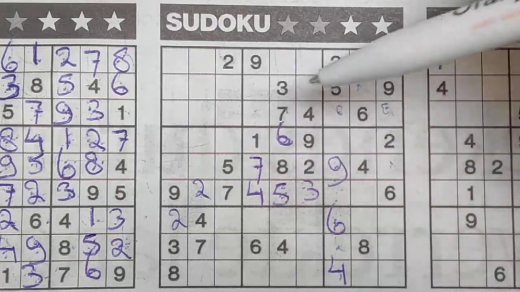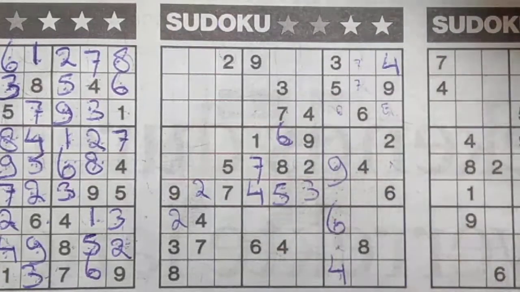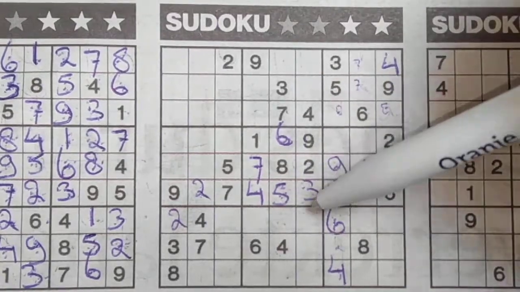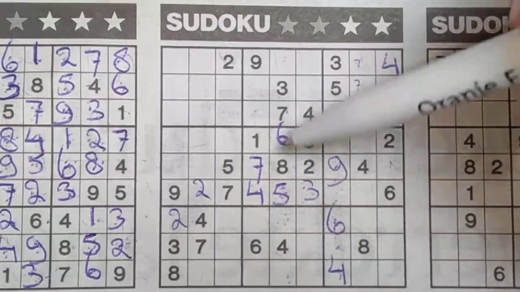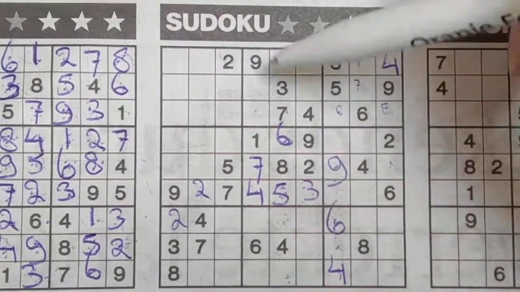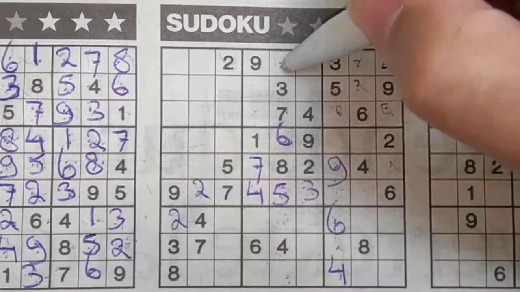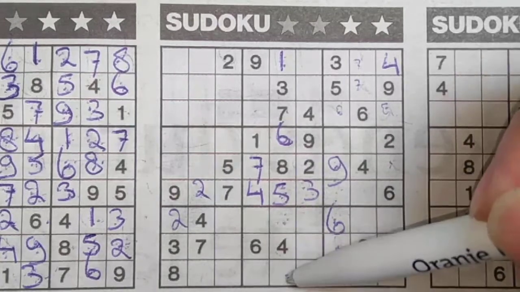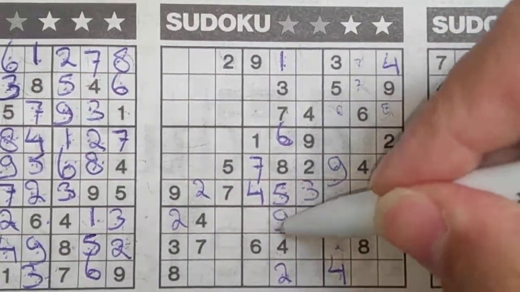In this column, 3 missing numbers. The missing numbers are the 1, the 2, and the 9. I see here 2 and a 9, so this cannot be the 2 and the 9. One digit left for the 1. So here we have the 2 and the 9 left. We have a 2 here, no 2 there. 2 should be here, and the 9 goes there.